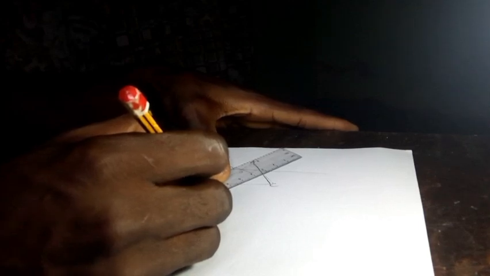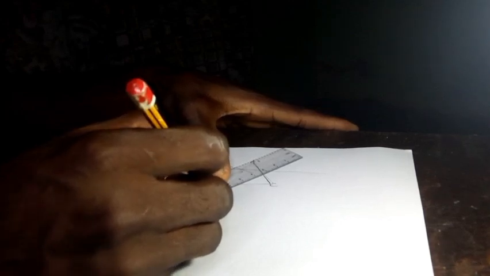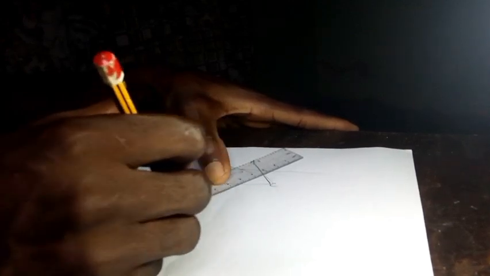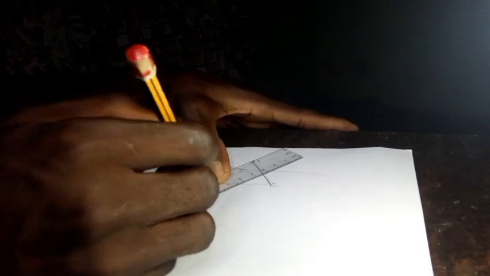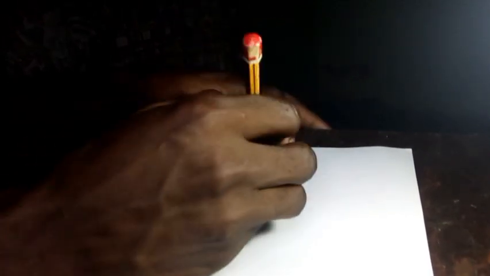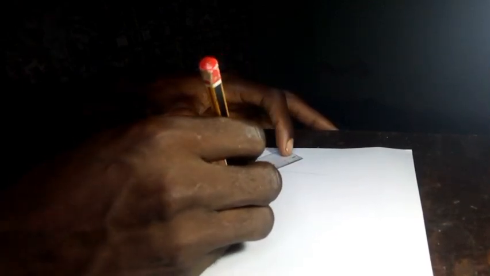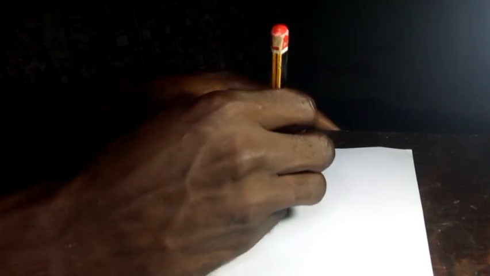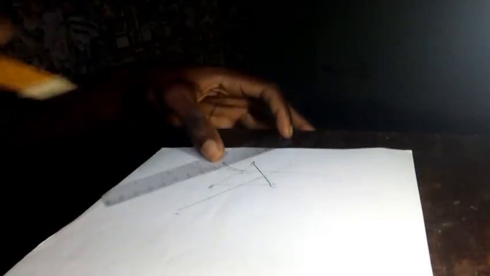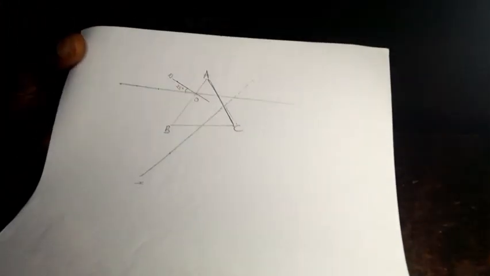So I have this, so I've done that. Look at how it seems to look.